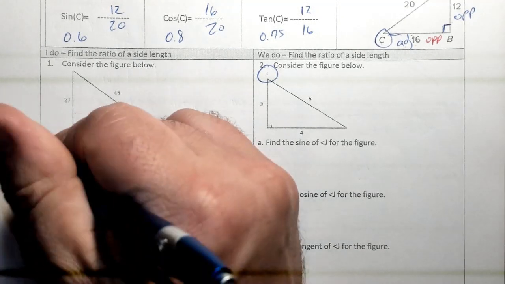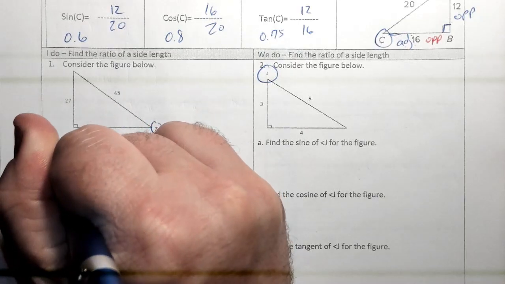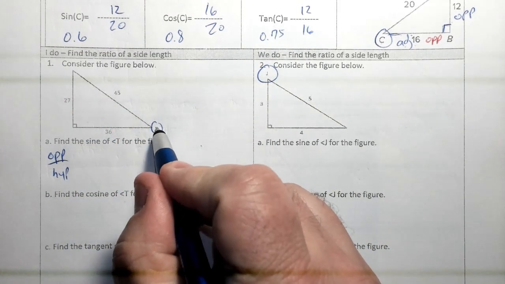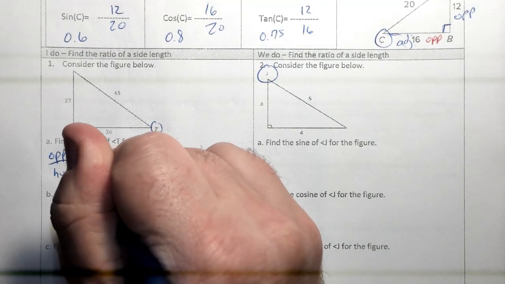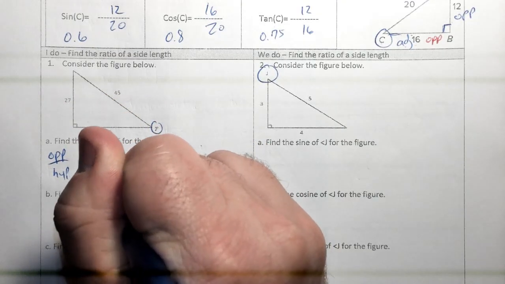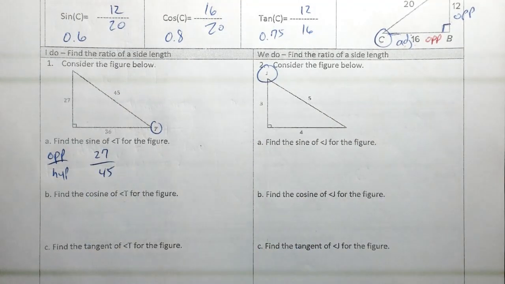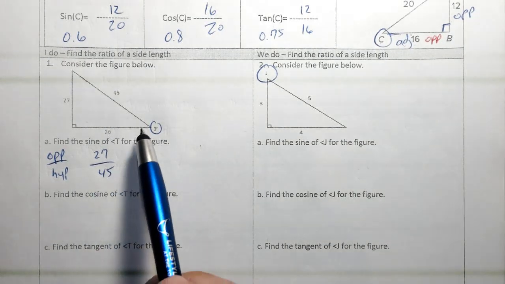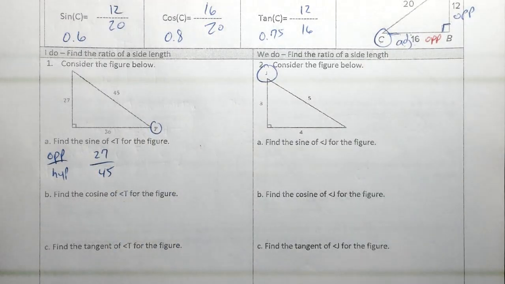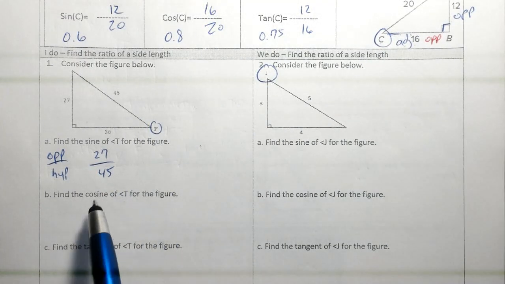Sine is opposite over hypotenuse. So the opposite of T is the left side, 27. Hypotenuse is 45. They only want the ratio. You can use this to find the angle. We'll learn that later. Let's not get ahead of ourselves.